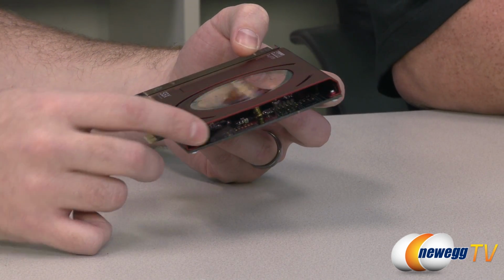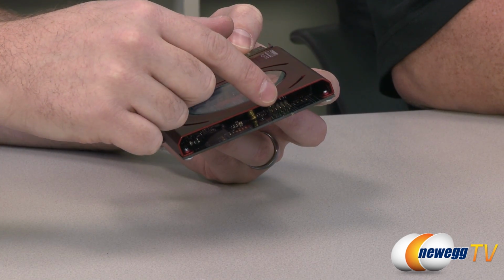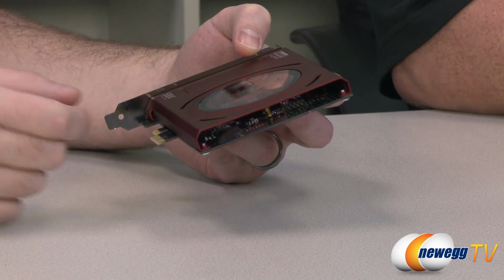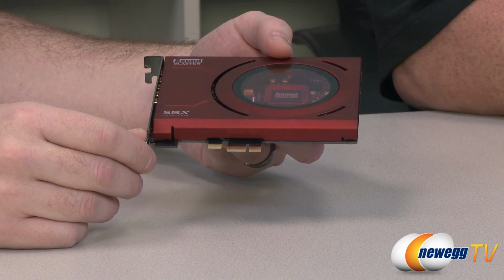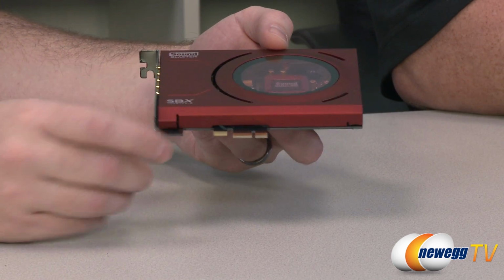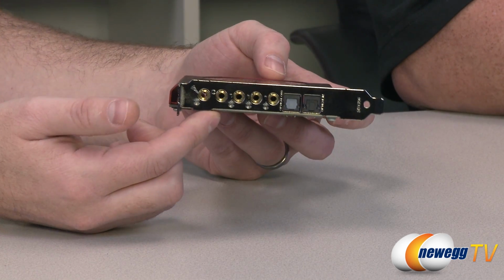Okay, and some other little pointers to make here. So this is a front panel audio connection? That's a header, yep. Header for front panel. Of course, this is a PCI Express X1 connector right there, so it should plug into just about any available PCI Express connector on the computer.